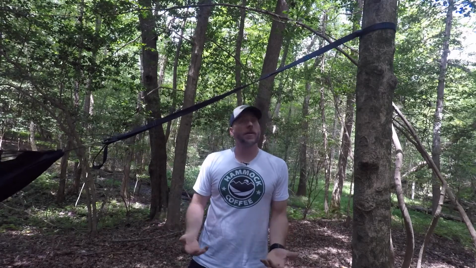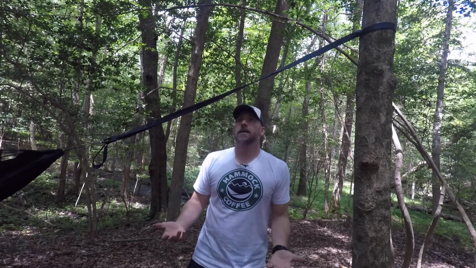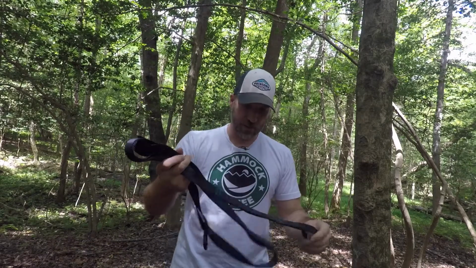This is what I use primarily in my backyard, just because it's simple, it's quick, and it stands up to the weather pretty well. So here is that webbing strap system, and let's see how you put this one up.